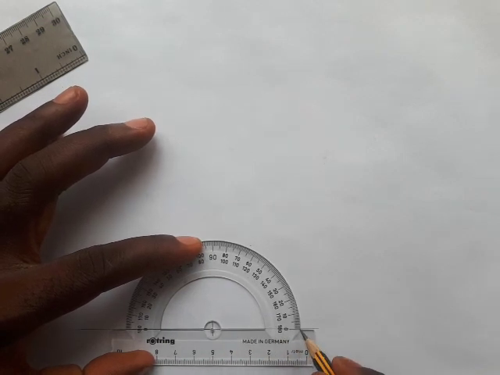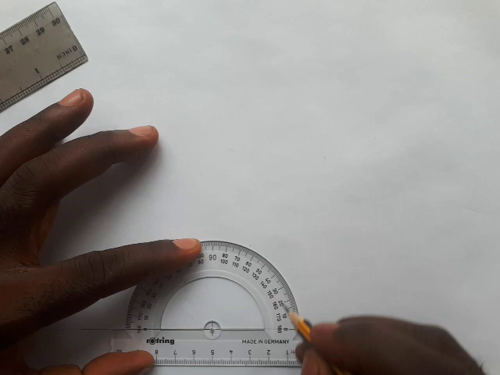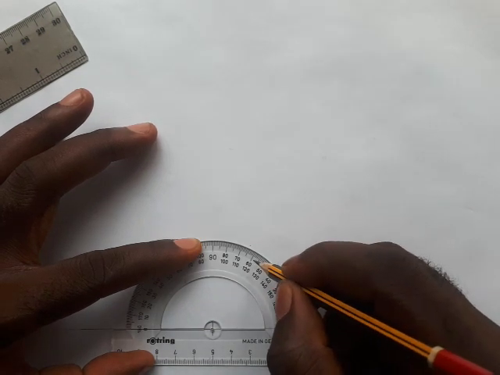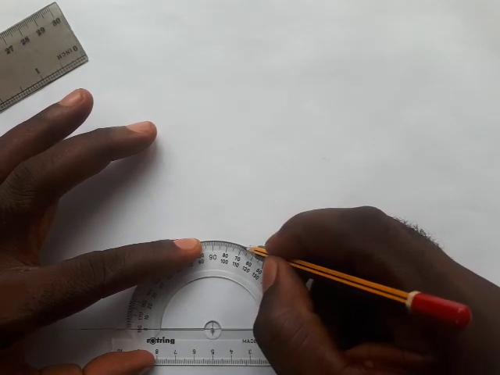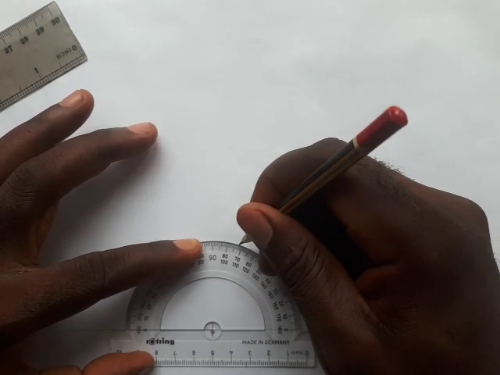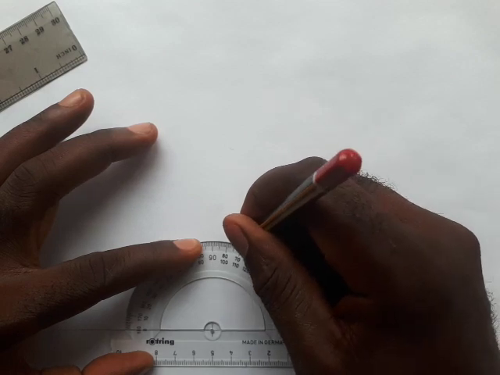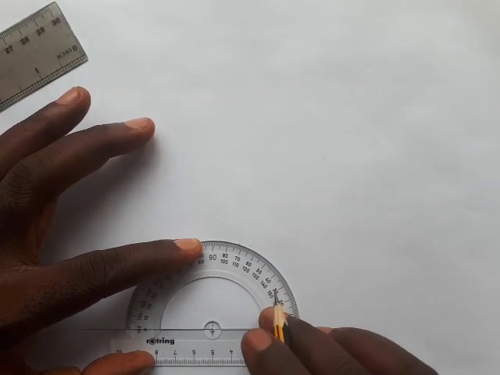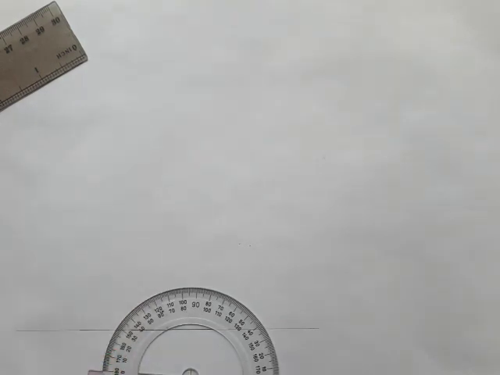So once you're done with this, you're satisfied. Take 73. So this is 72, 71, 72. Then you dot. So this is 72 here, 72 degrees. Okay, this is my 72 degrees.